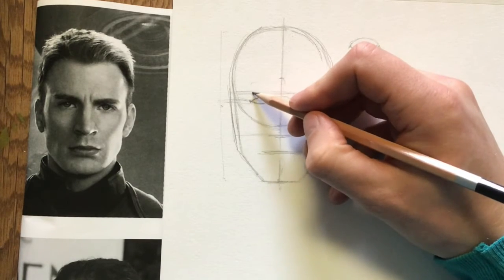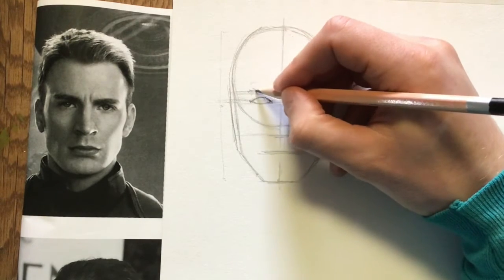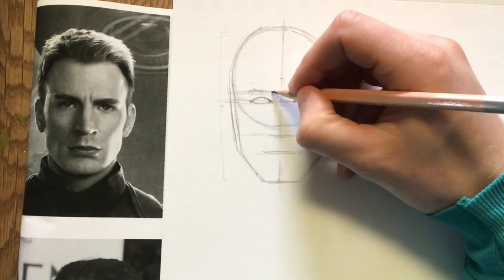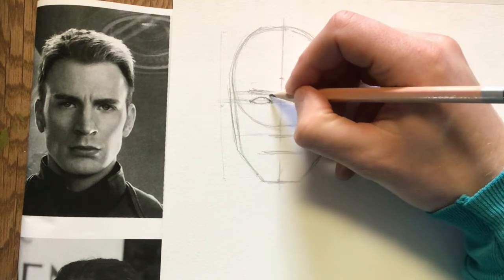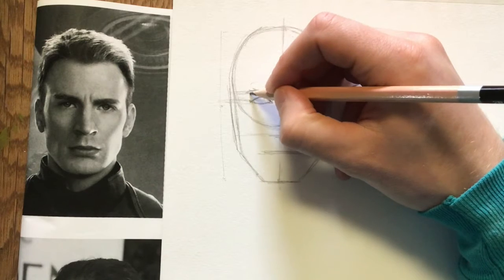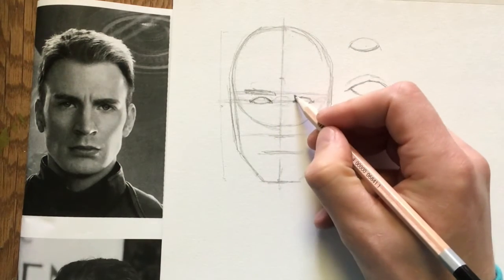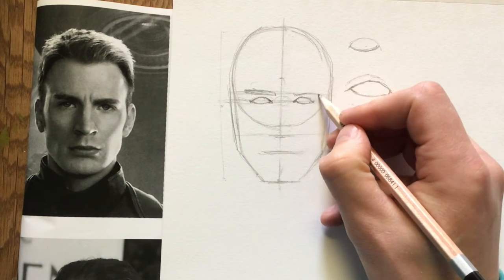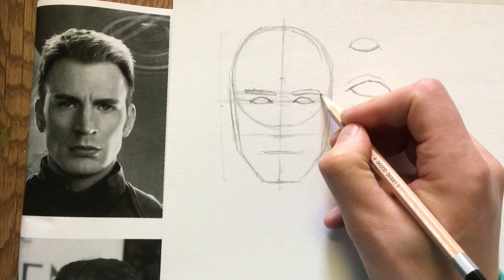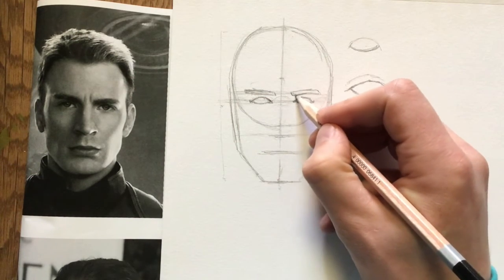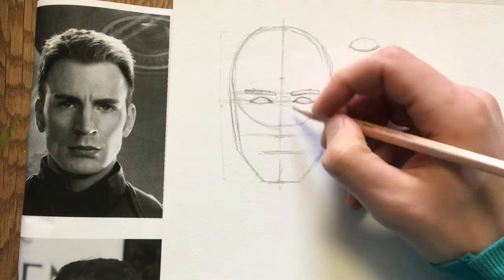Let's do the eyebrows while we're in the area. Now his eyebrows, like I said, are quite close to his eyes. They're almost basically right on top. They are wider than the eyes. They're very straight. Something like that. We'll fix these up later too. Okay, let's do the nose.